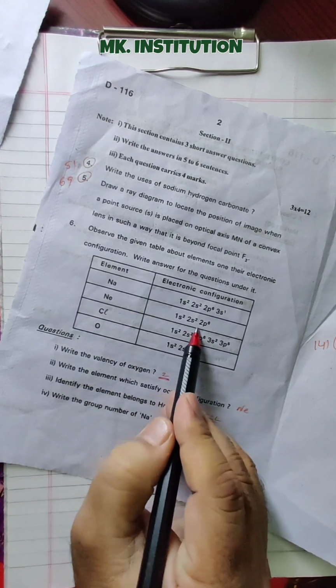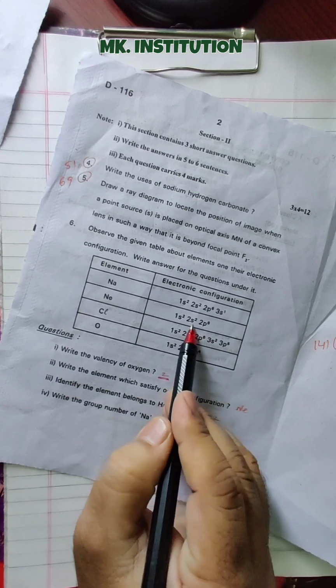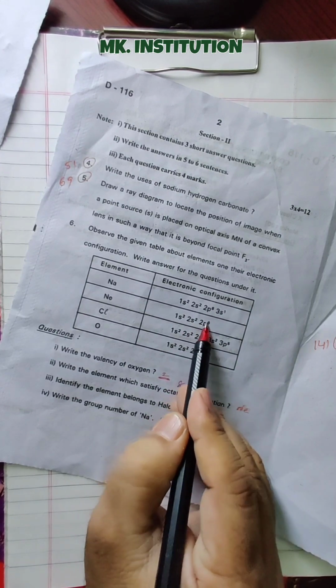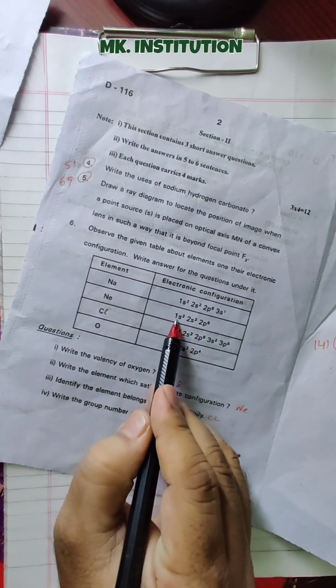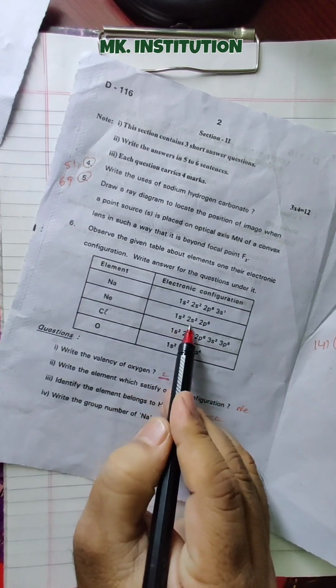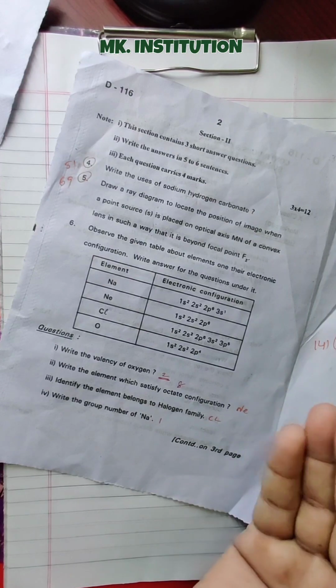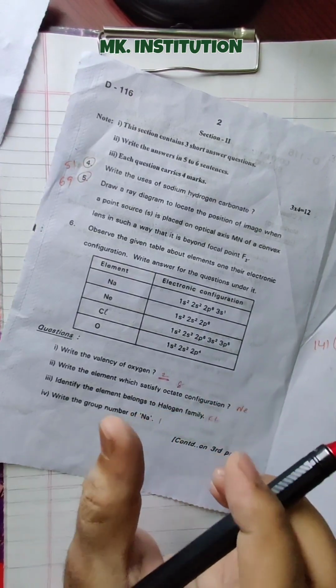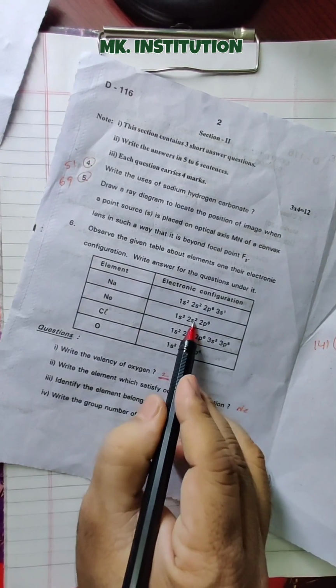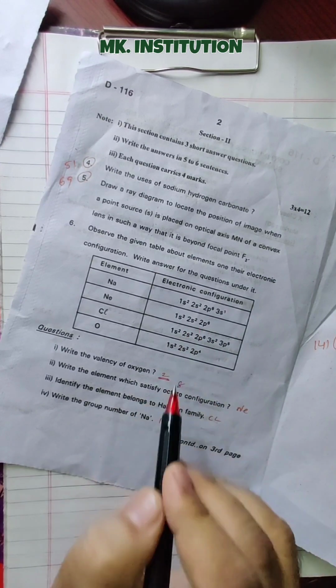So check the last two orbitals here: 2s2, 2p6, 6 plus 2, 8. This is the last one. This is the first orbit, this is the second orbit, K, L, M, N. I think you remember this one. So the outermost orbit should have 8 electrons here. Like 2p6, 2s2, 6 plus 2, 8. So this is the answer for that.